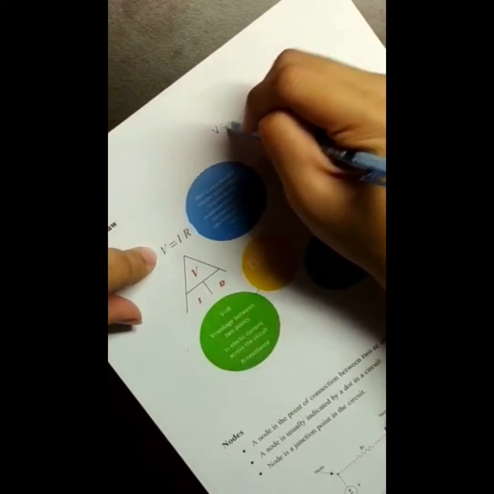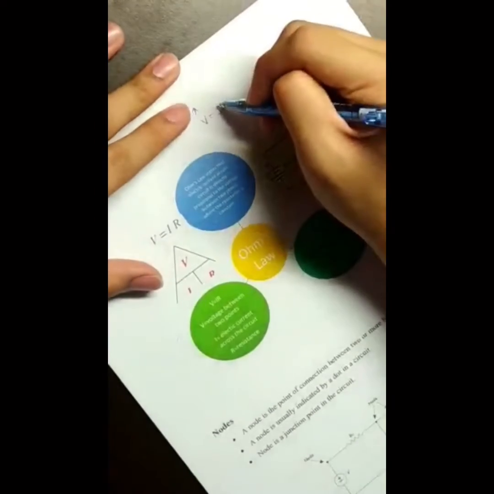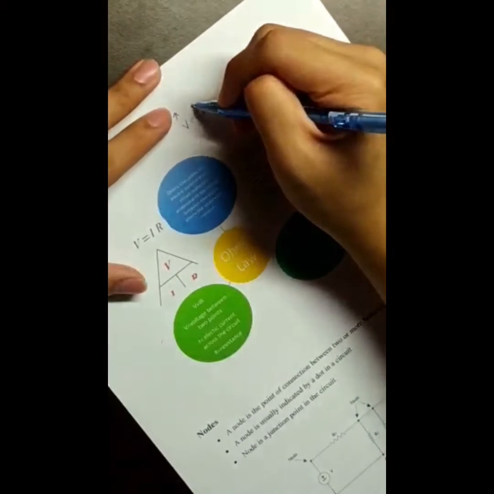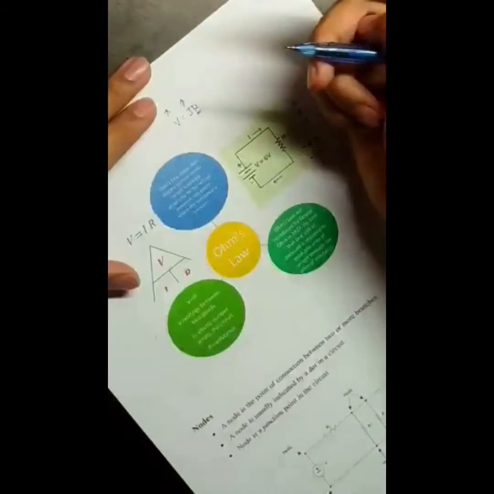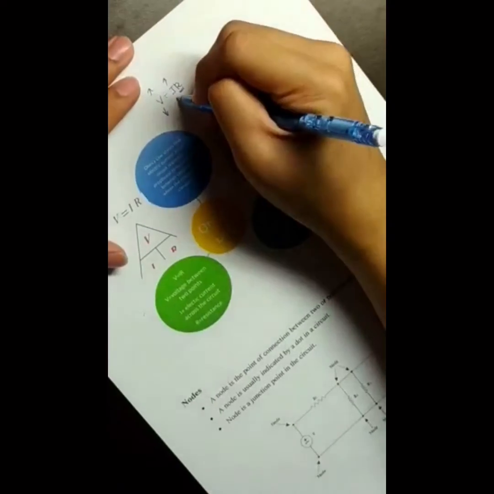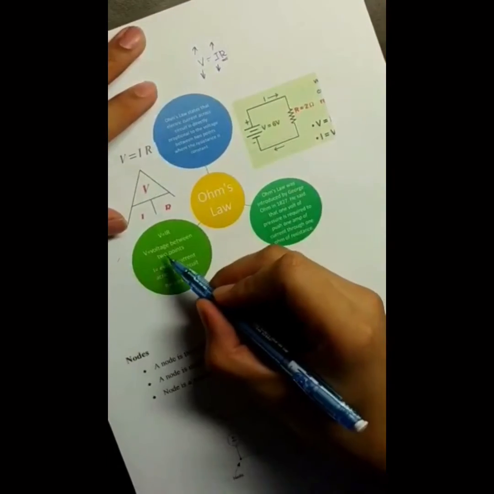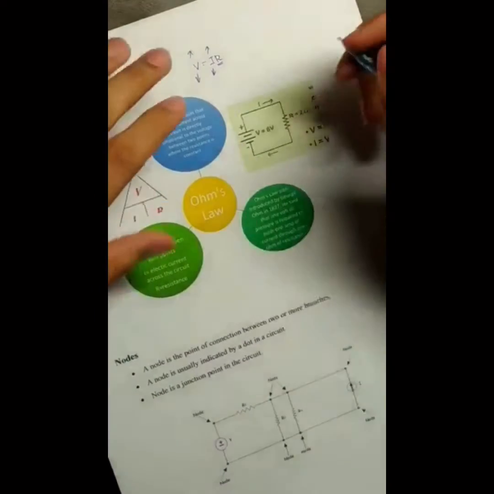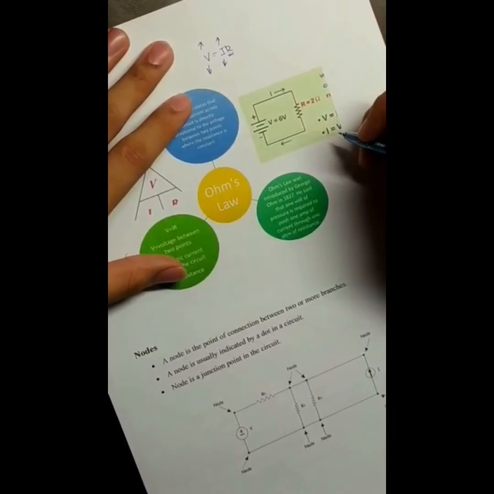From the equation V equals IR, we can see that when the voltage increases, the current across the circuit also will increase, while the resistor will be constant. Vice versa, when the voltage decreases, the current also will decrease. So we can say that V is the voltage between 2 points, I is the electric current across the circuit, and R is resistance. For this diagram, I'm going to explain a bit about how it works.